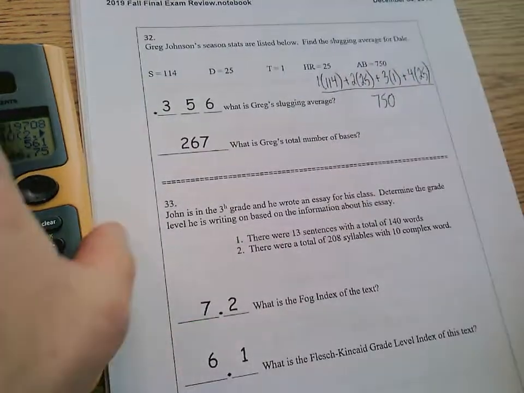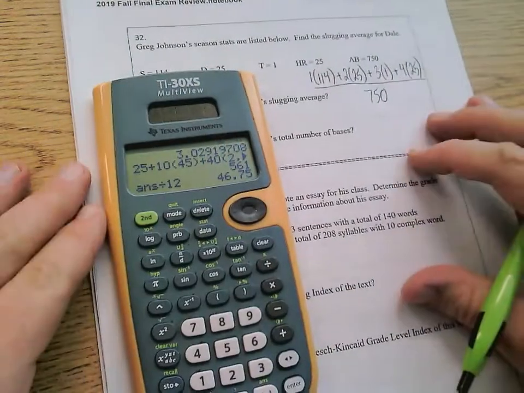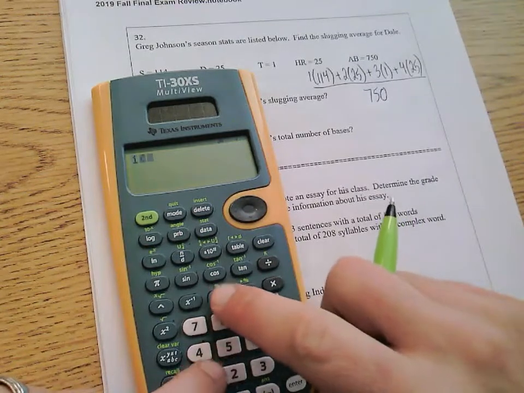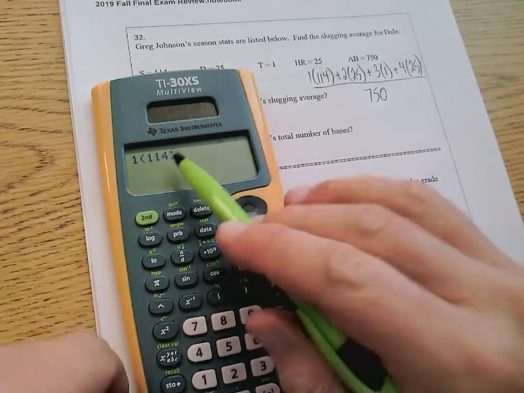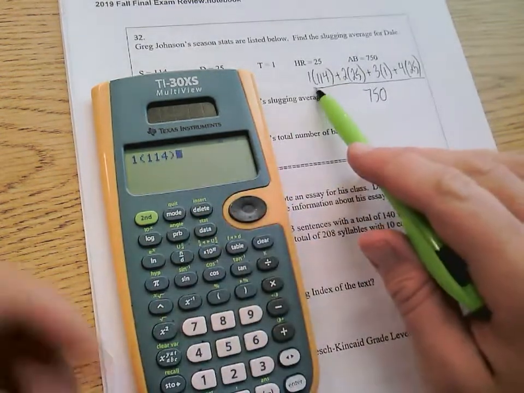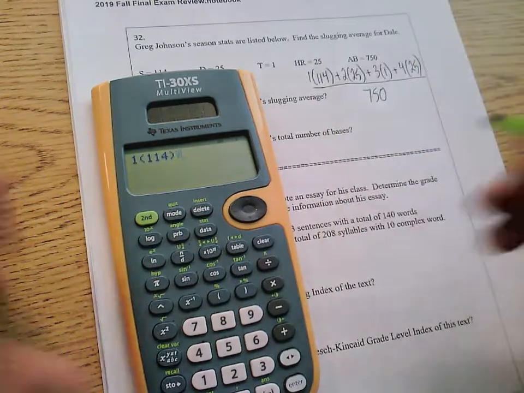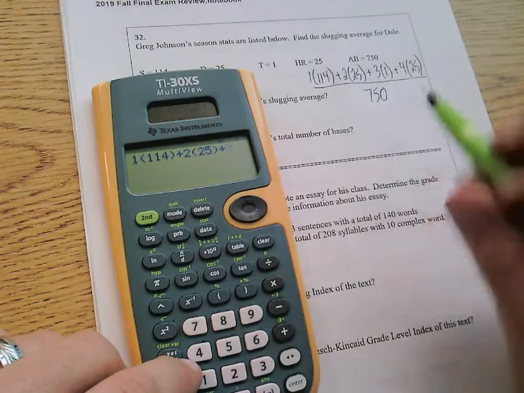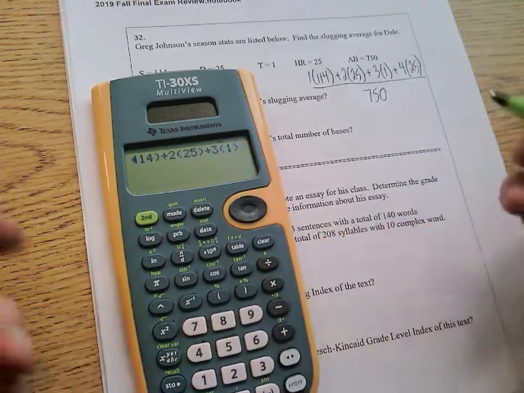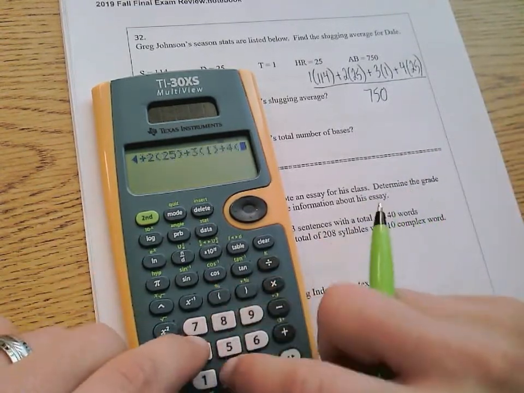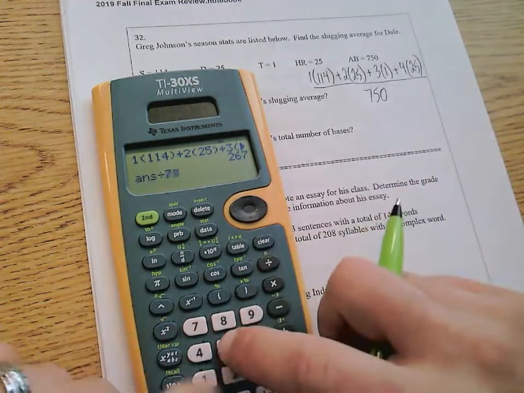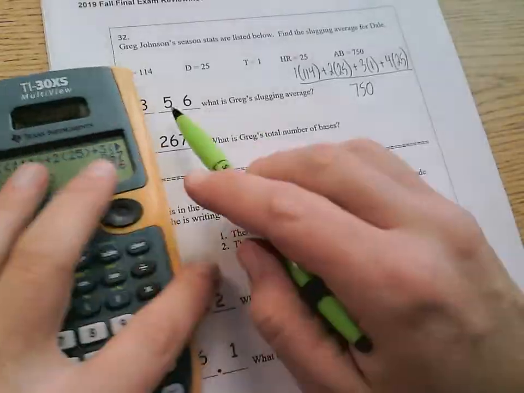Now, just like the touchdown quarterback ranking, you can do all this at once. 1 times 114. Again, technically you don't have to do 1 times 114 because you already know it's 114. I'm just making sure you know what I'm doing. Like 2 times 25, you can just put 50. 3 times 1, you can just put 3. You don't need to do that. Plus 4 times 25, press enter. And I'm going to divide all that by 750, 356.